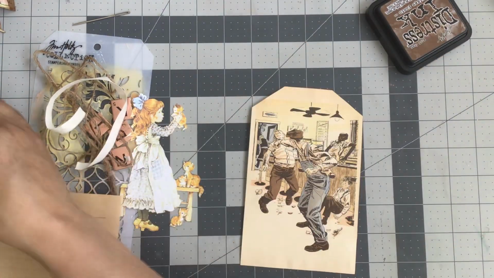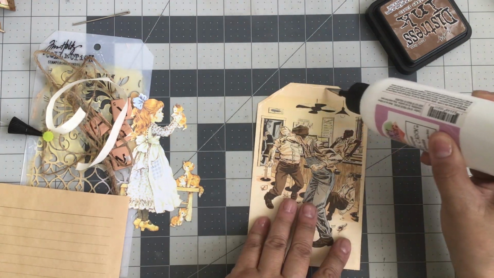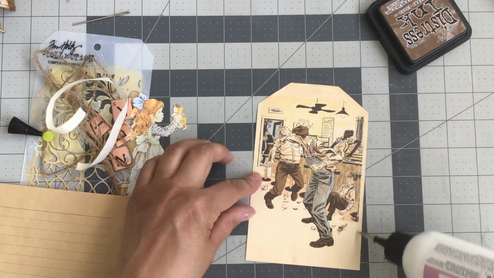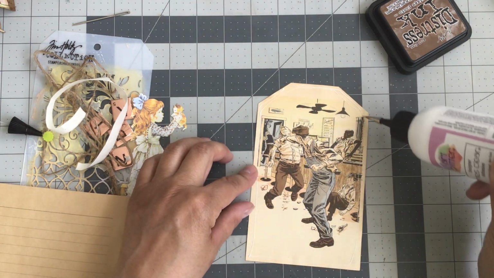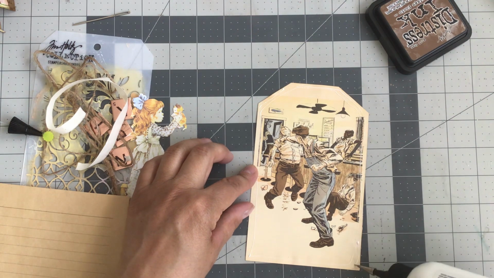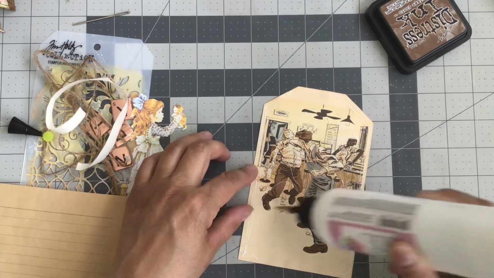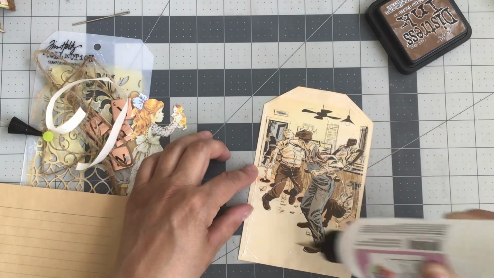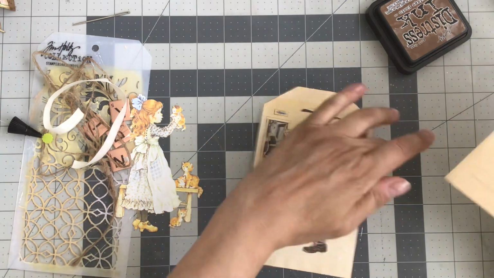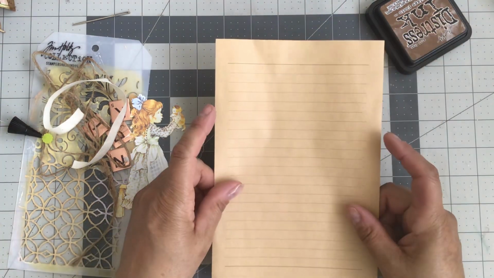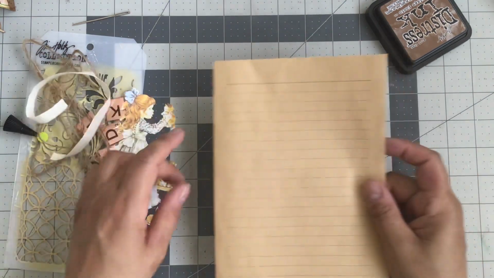So let's go ahead and just put that down. So it's a nice sturdy tag when we're done. Try and get it straight.